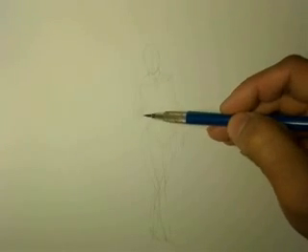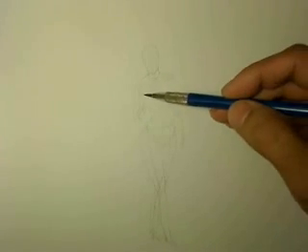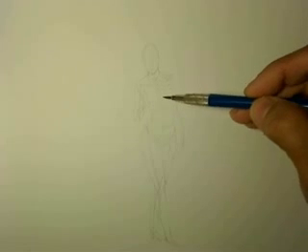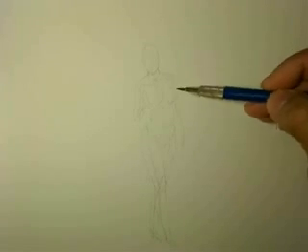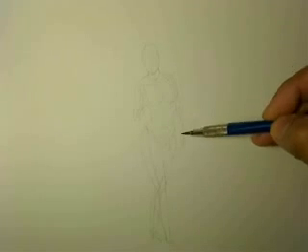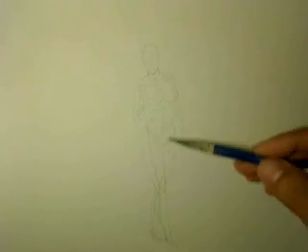We're creating everything in basic shapes, thinking in 3D forms, and being pretty light with how we put the figure down.